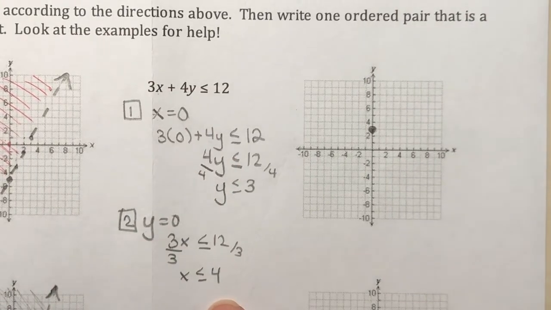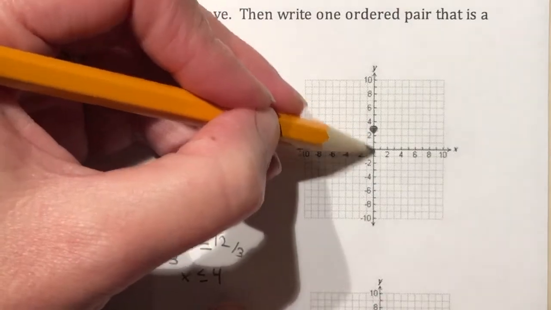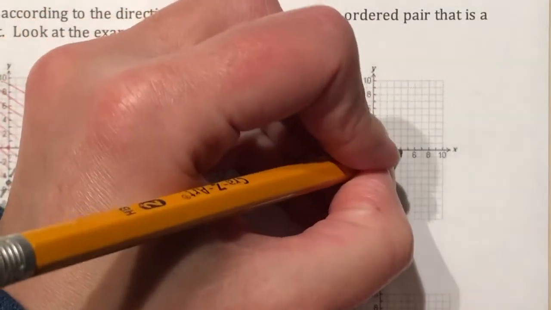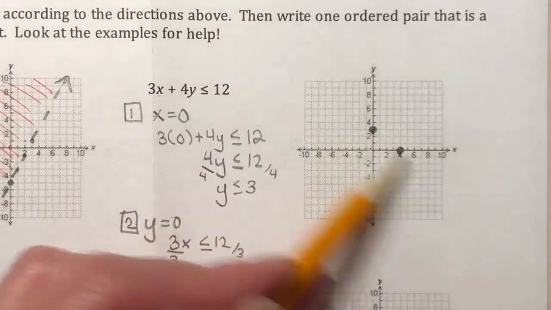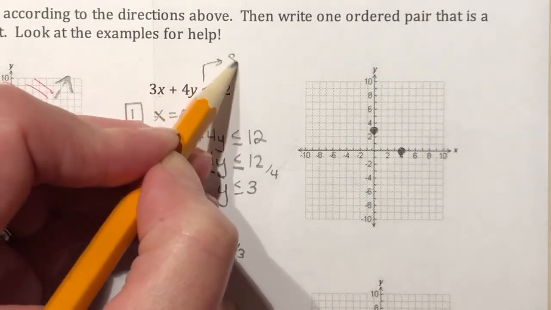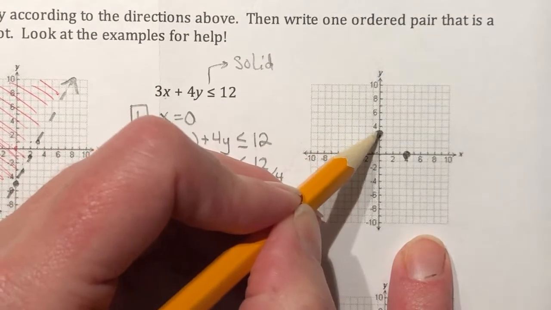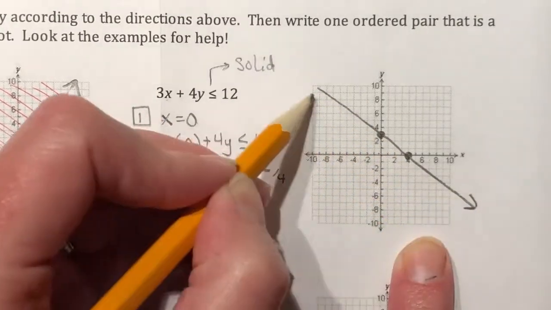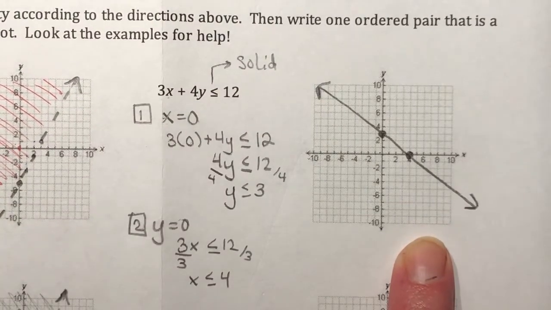Put in 0 for y. This means I'm not going up and down on my graph at all. I'm just going to go over to a positive 4. I need to connect these, but I need to check what kind of line first. It is less than or equal to, so I'm going to use a solid line to connect our 2 points here. So it's going to look something about like that. Nice solid line, clearly solid line. We try to make it as clear as we can.